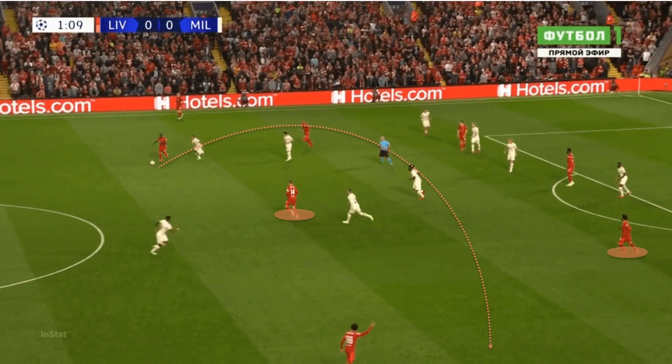Here, Naby Keita switches the ball out to Alexander-Arnold, who is free on the right. The key part here, as we will see later on, is the positioning of Jordan Henderson and Mohamed Salah. These three players, Salah, Henderson and Alexander-Arnold, kept rotating their positions throughout the night, and this proved to be quite a headache for the AC Milan defence, as they were unable to pick up the right player at the right time and often gave Liverpool the space to run into behind.